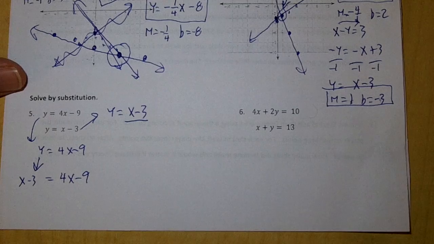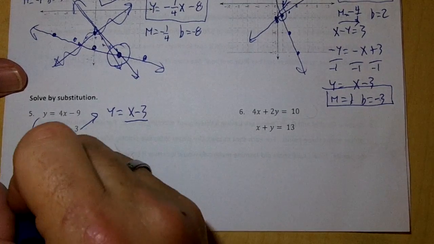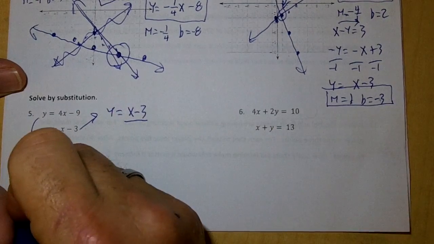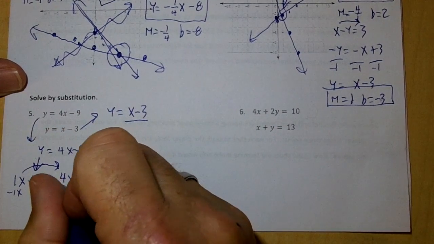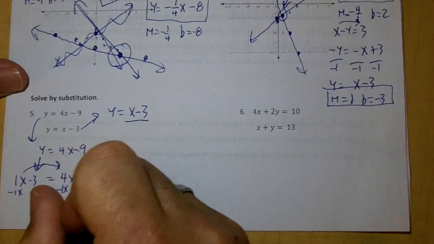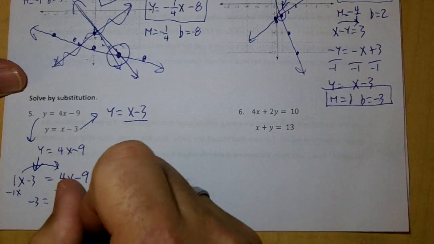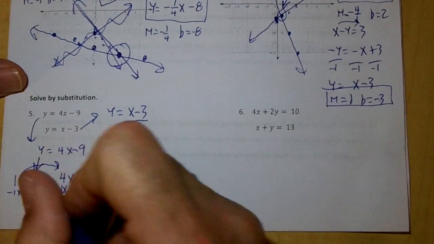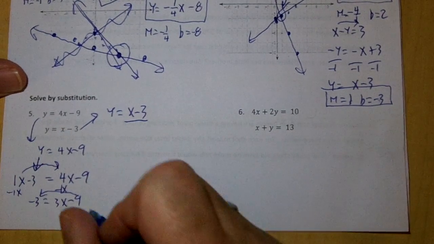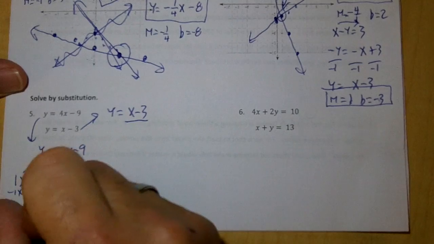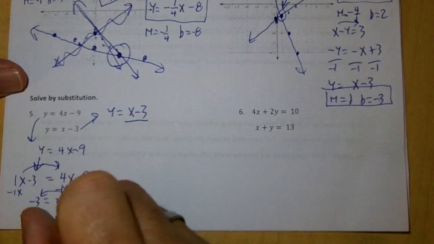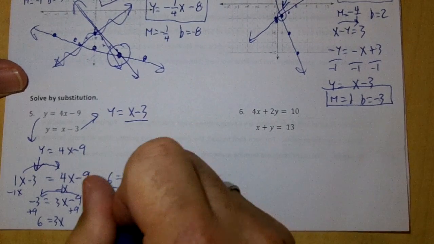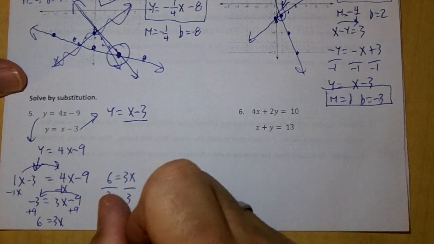Now I solve for x. The x that's smaller is the 1x, right? So I'm going to move the 1x to the left. So subtract 1x. Negative 3 equals 3x minus 9. Now I need to move the 9 to the left. So I'm going to add 9. You'll get 6 equals 3x. If you divide by 3, you'll get 2 equals x.